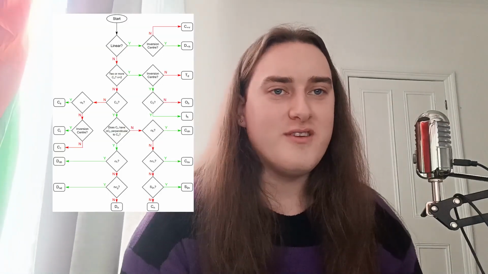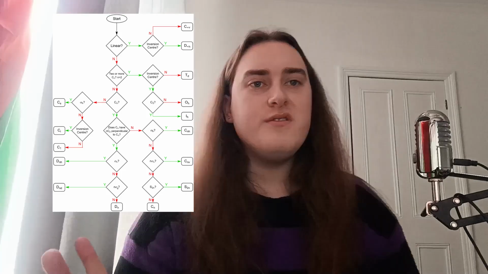Molecules containing one operation will often contain more than one operation, which means we can categorize molecules into groups, which we call point groups. And the way we categorize them is by using this flowchart here, which is pretty cool. We'll go through an example.